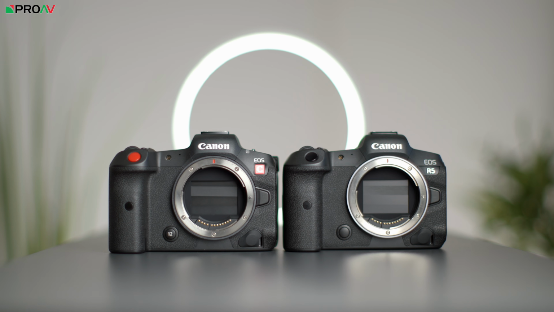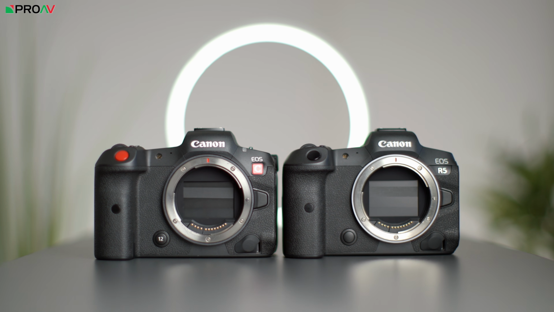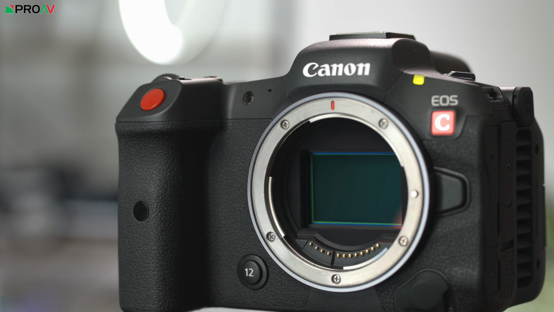So with the R5c, Canon have given us a video-orientated version of their popular mirrorless camera, the R5. And in this video, I'm just going to run through the top 10 changes that are going to make the most difference to us video users.